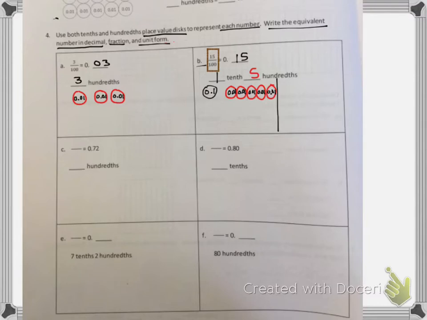Or what I can do is I can make 10 hundredths. So 1, 2, 3, 4, 5. 1, 2, 3, 4, 5. And what I'll do is I'll kind of make the size of this larger. Sorry, I'm going to start over. So 1, 2, 3, 4, and 5. 1, 2, 3, 4, and 5. And what I'm going to do is I'm going to put hundredths in each of these.